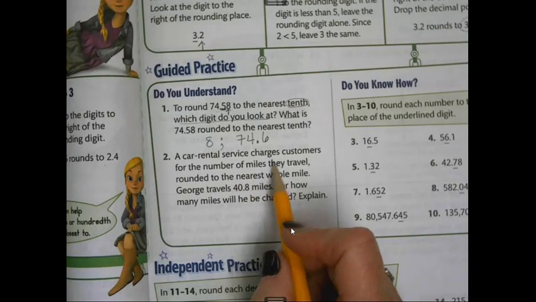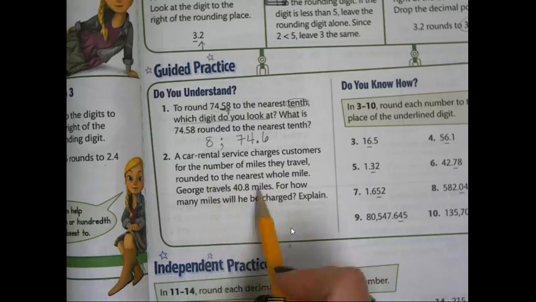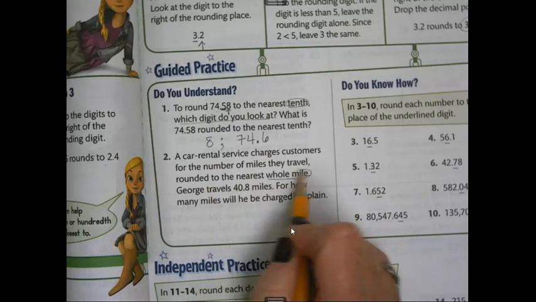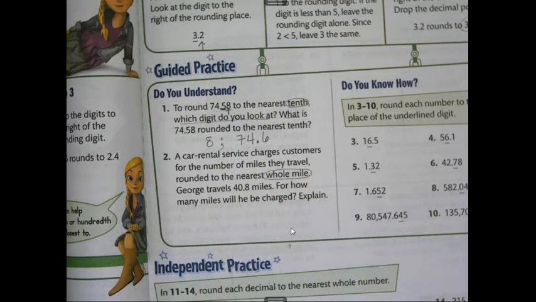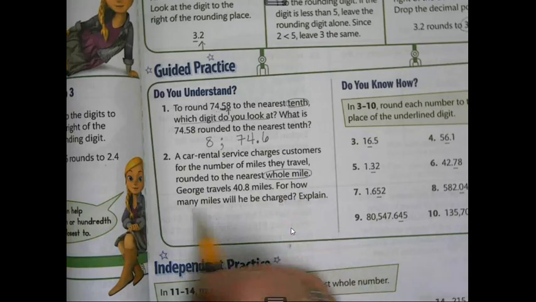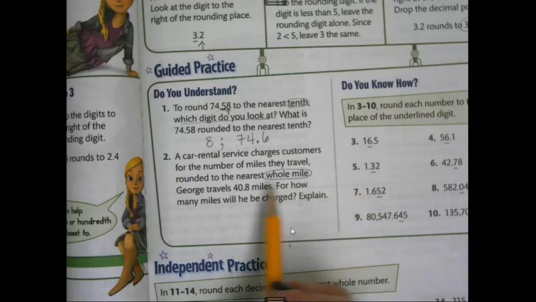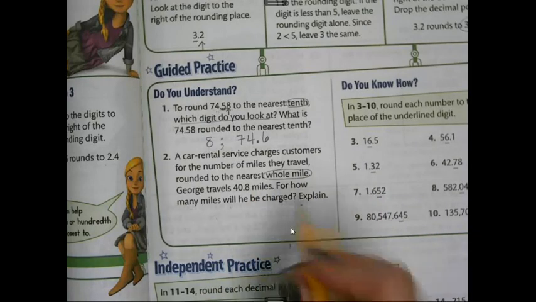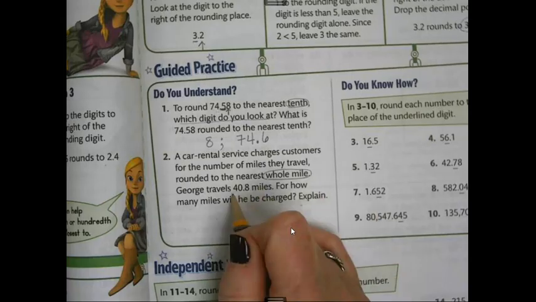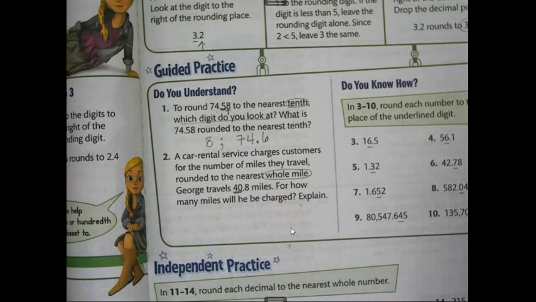All right. A car rental service charges customers for the number of miles they travel, rounded to the nearest whole mile. George travels 40 and 8/10 miles. For how many miles will he be charged? All right, so we're rounding it to the nearest whole number. That would be the nearest whole mile. So the whole number is 40. All right, our next counting number would be 41.